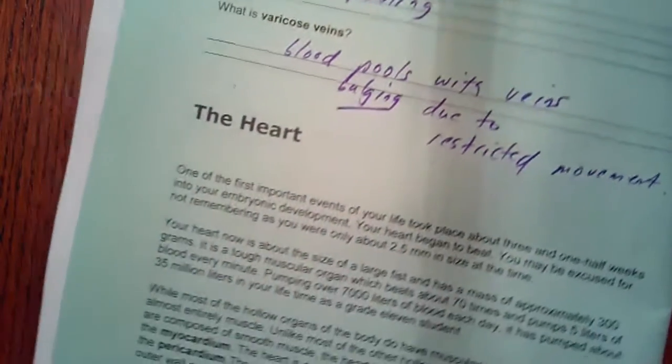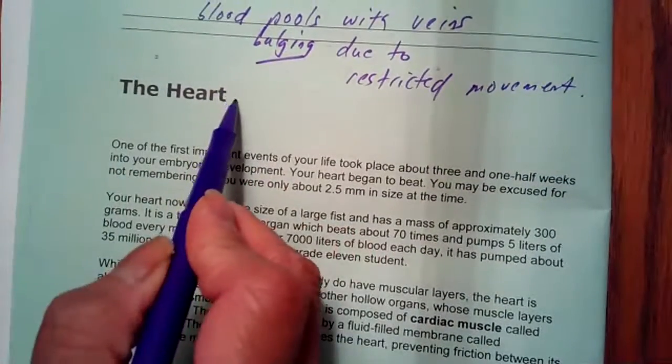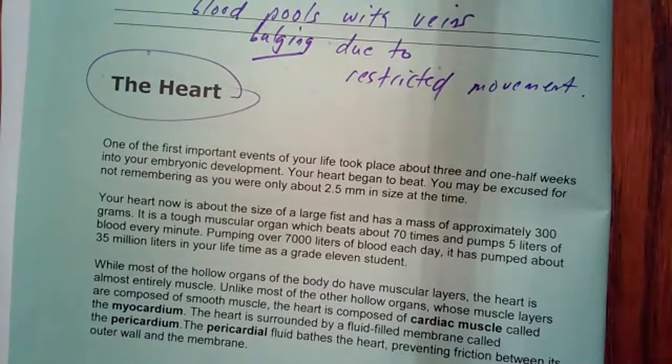Now we talk about the most important part of the circulatory system, the star of the show, the heart.